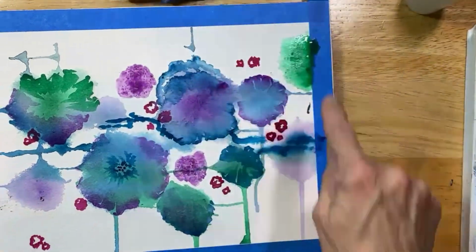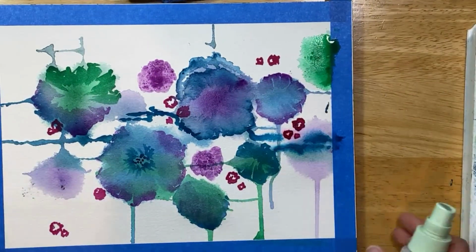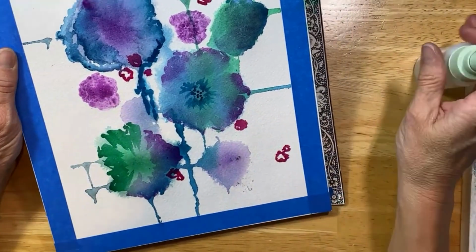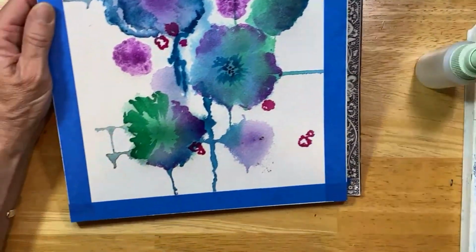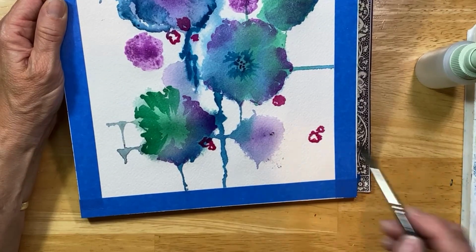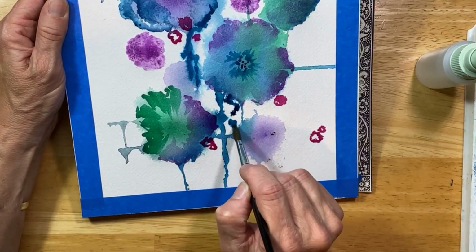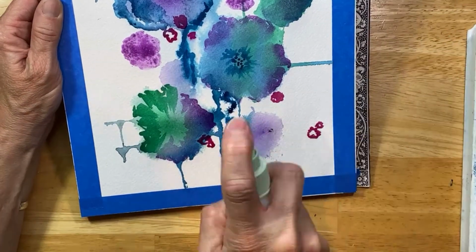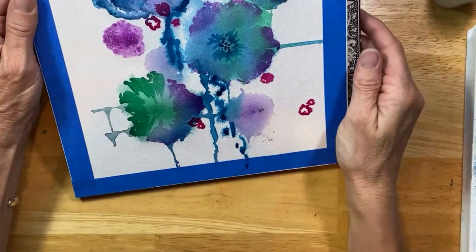And since I blurred this side, how about if I do a little mist and blur some of this stuff here? And since I'm holding it in this direction, what if I were to let a few more drips come down this way? And you can just give it a mist.